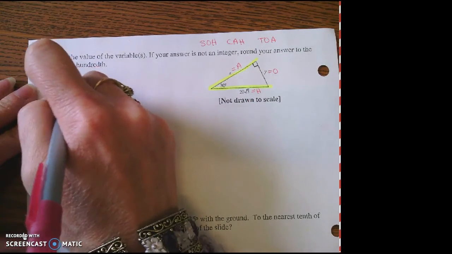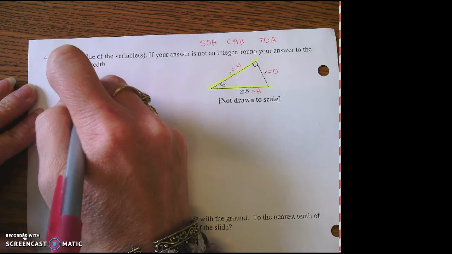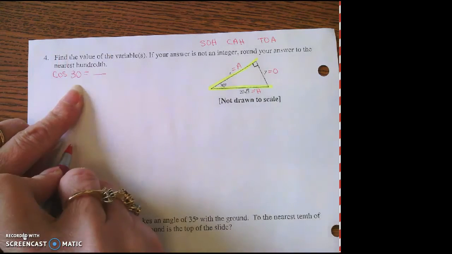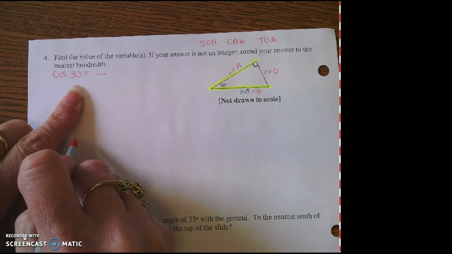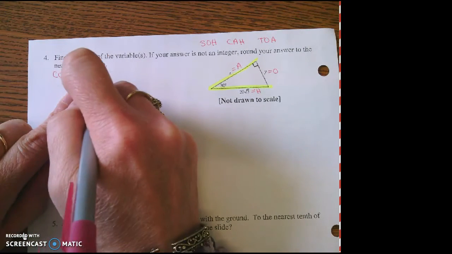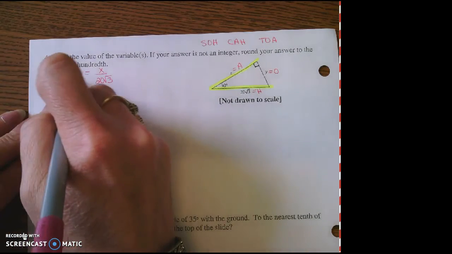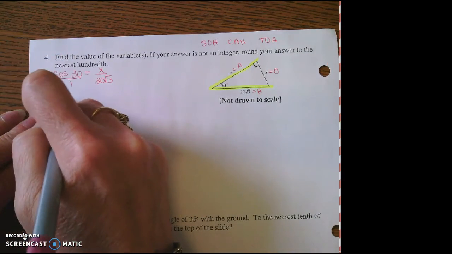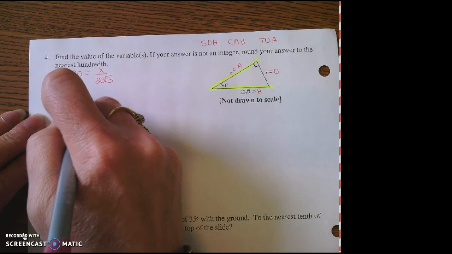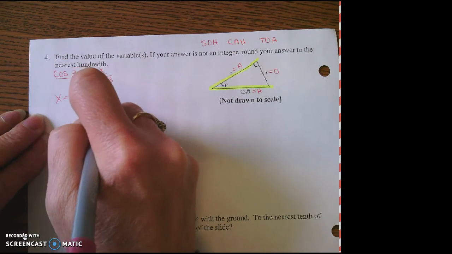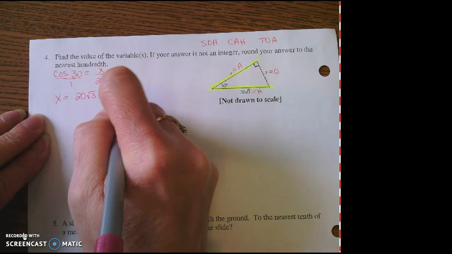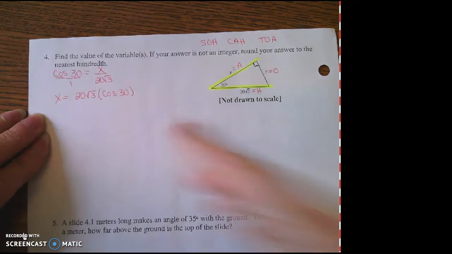And I'm just going to substitute in as I'm going now. Cosine, I plug in my reference angle 30, is the adjacent, which is x, over the hypotenuse, 20 square roots of 3. All right, put this over 1, cross multiply. So x equals 20 square roots of 3 times cosine of 30. So it's already solved for x.